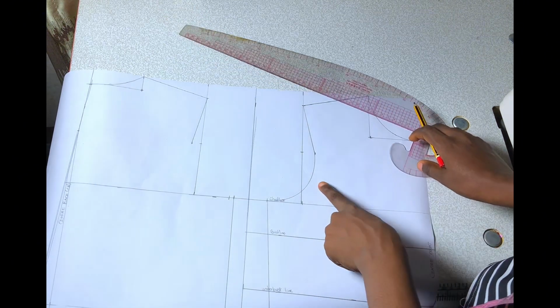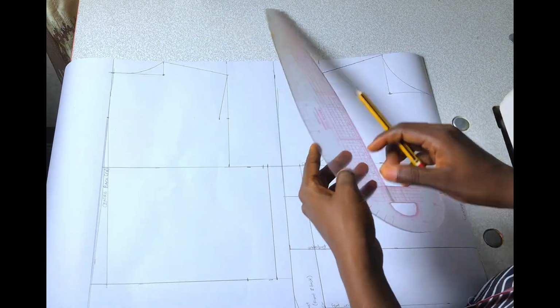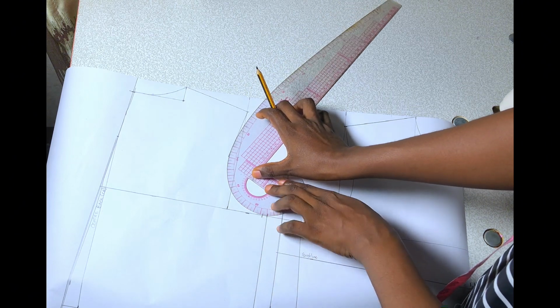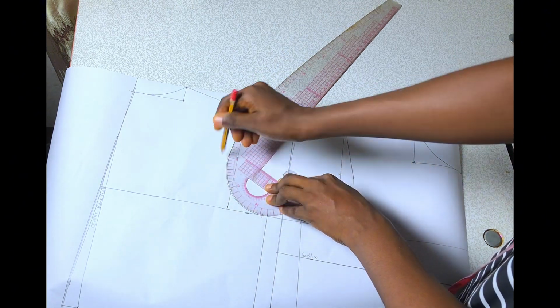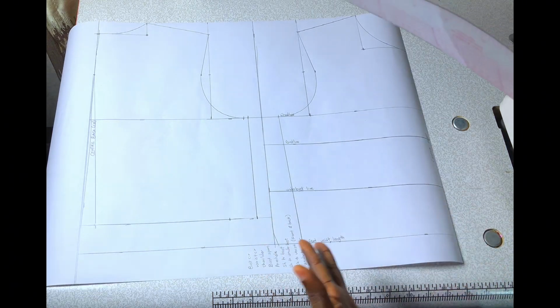So you see, I got a smooth curve. So I'm going to do the same at the back as well. Remember, this is where our measurement is. So I'm just going to use this and draw a smooth curve for the back. So we're almost done with our basic bodice, but what is left is our darts.